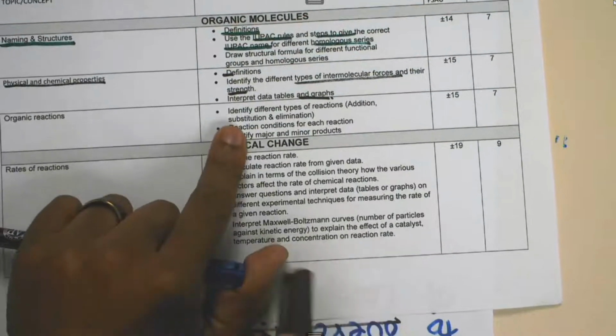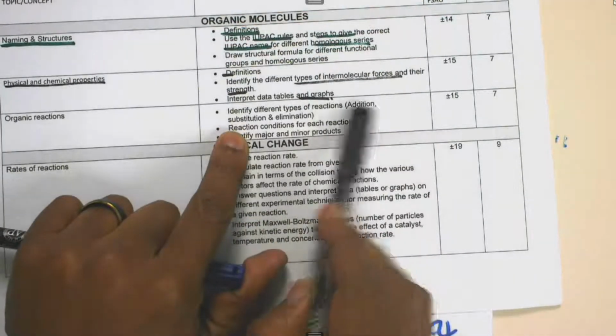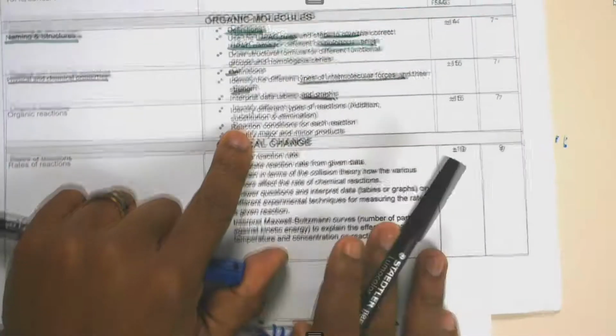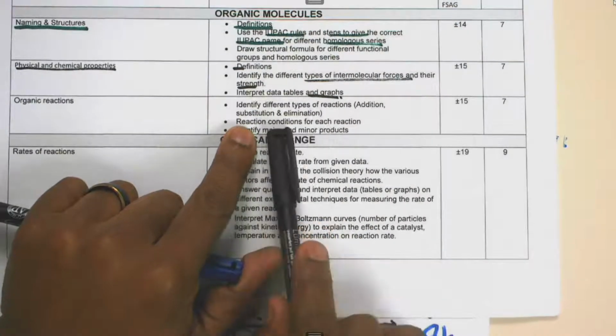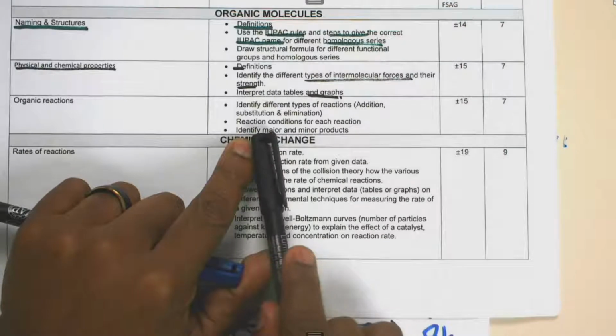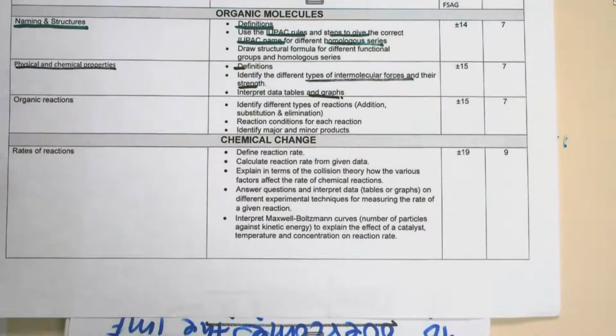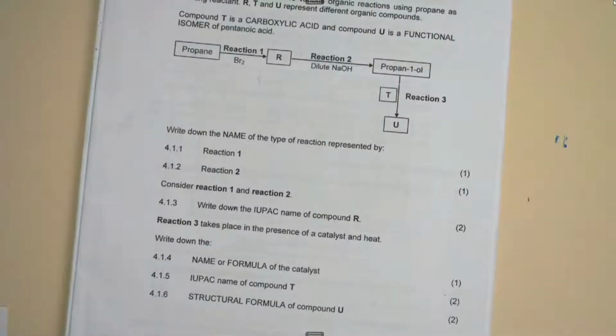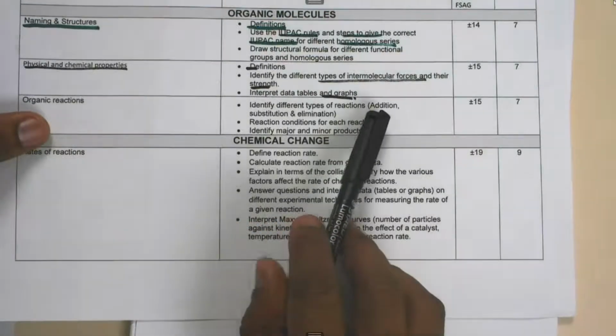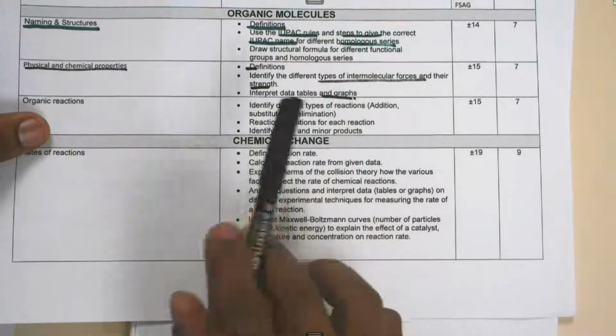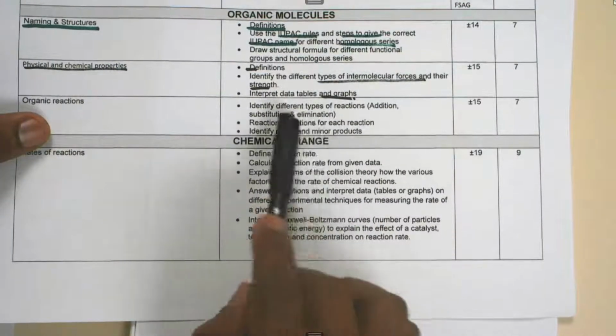It says here: identify the types of reaction, addition, elimination, and substitution. Give reaction conditions for each reaction. Identify major and minor product. So I am going to give you a crash course quickly to say when and how we will be able to identify different types of reactions. When is it going to be addition? When is it going to be substitution? And when is it going to be elimination?